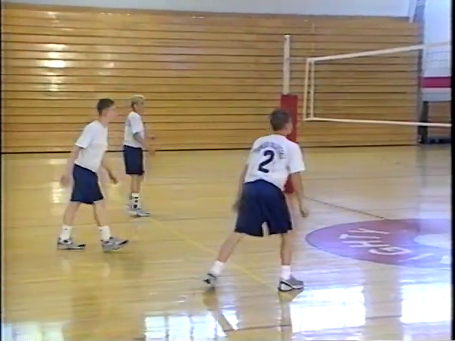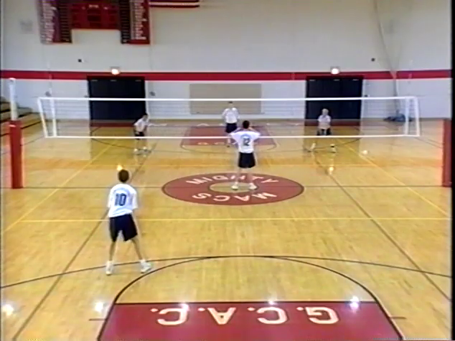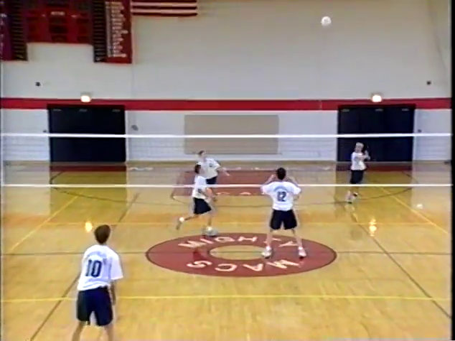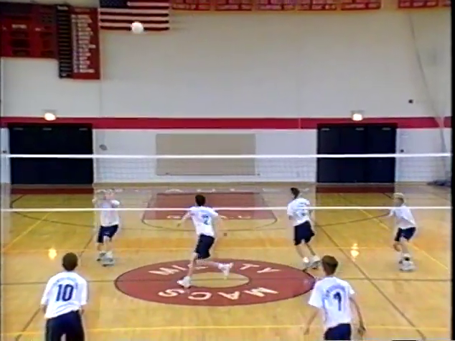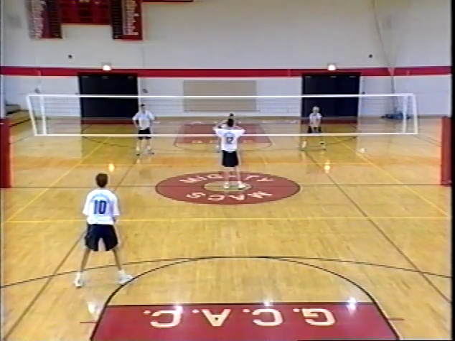By adding 1 more passer, communication becomes even more important. Passers should always call ball or mine, even when it might seem obvious to the player pursuing the ball. Balls that are served between 2 passers require still more communication.